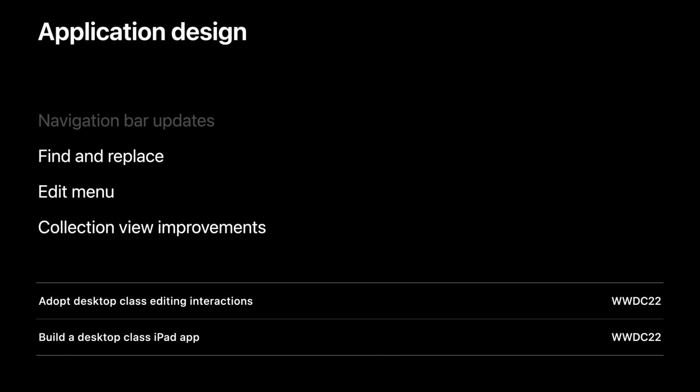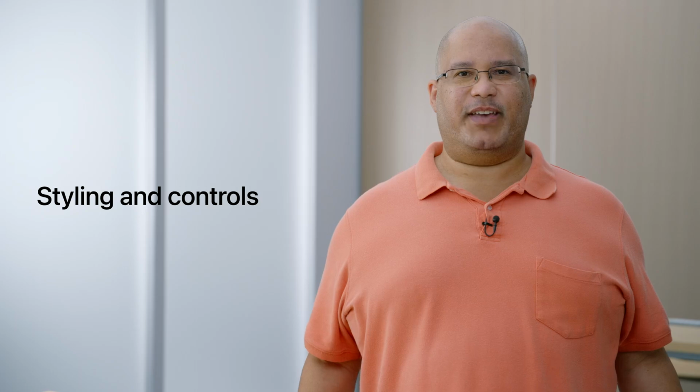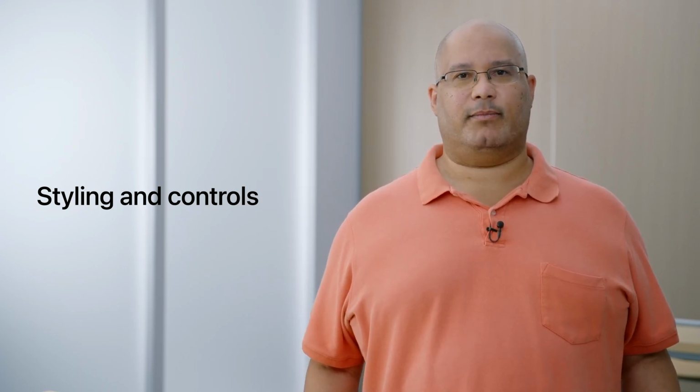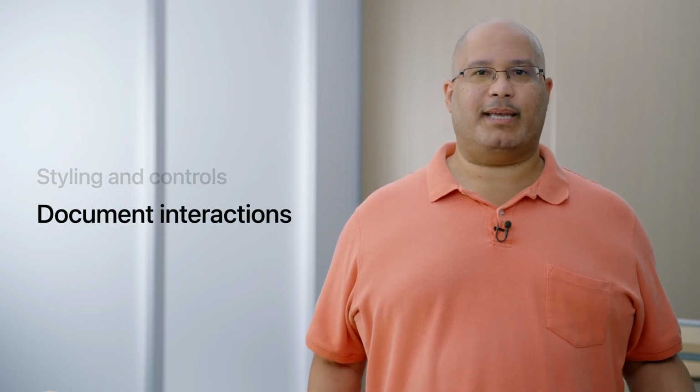And to see how all these features work together, watch Build a Desktop Class iPad App. In this video, I'll discuss changes to navigation that impact how you design your app for iOS 16. First are new features that make it easy to build more discoverable interfaces. Then, features that are especially powerful for document-based apps. And finally, updates to search to help accelerate and polish the experience.